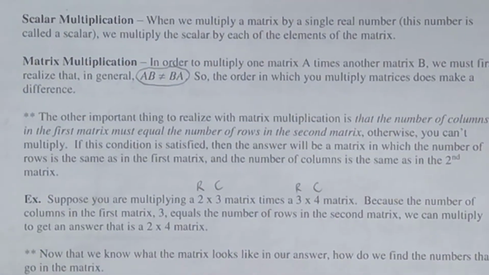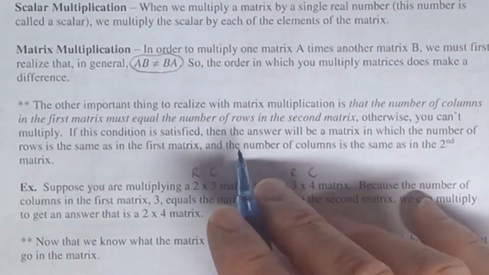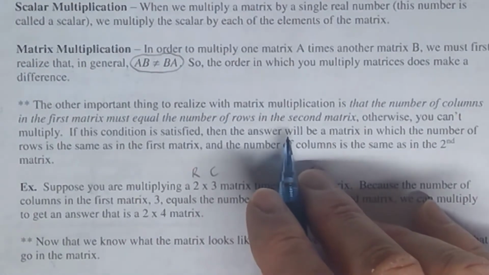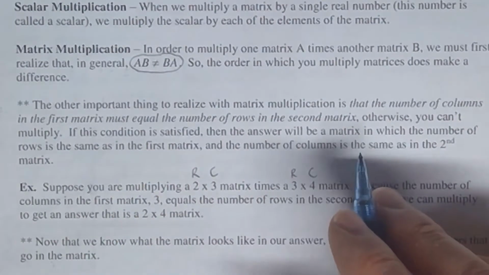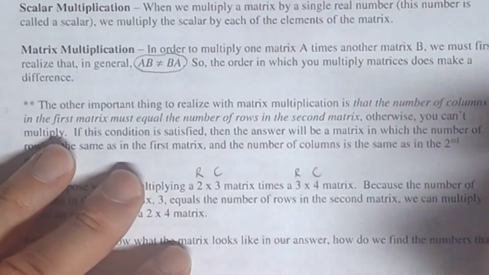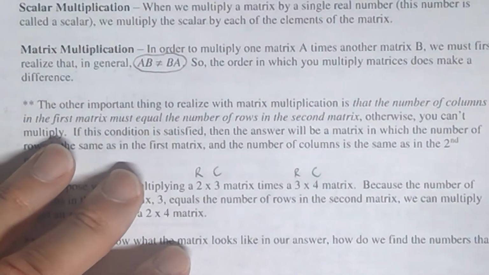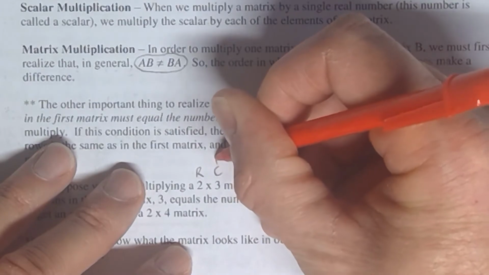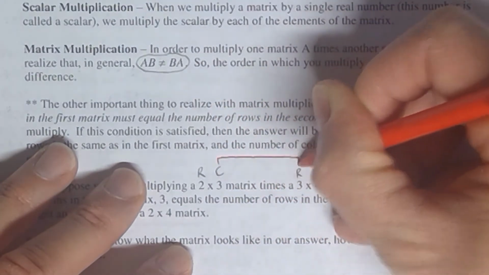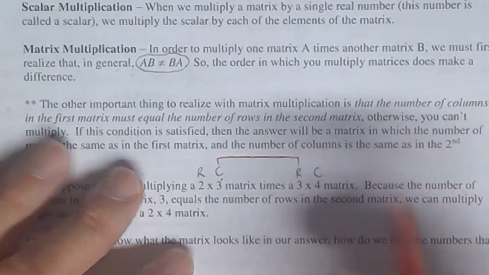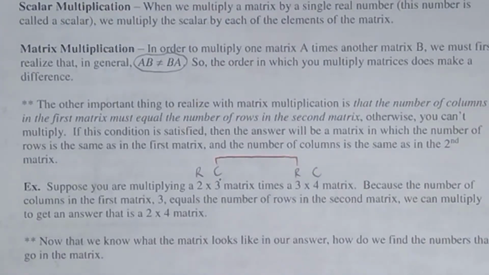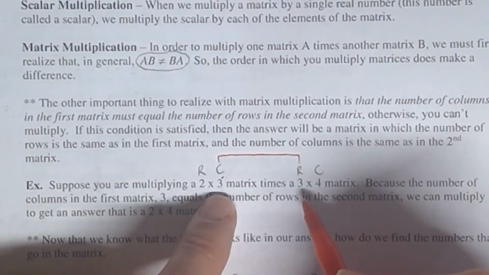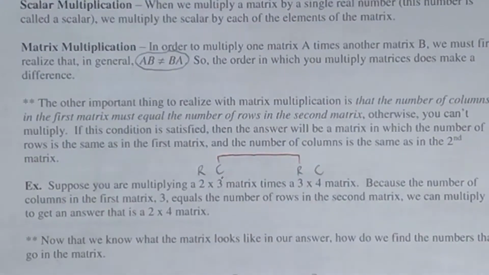Okay? Now, as it says up here, the number of columns in the first matrix must equal the number of rows in the second one. In other words, this number right here must equal this number right here. Columns in the first must equal the rows in the second. Is that true here? Yes, it is. They're both equal to 3. That means we can do it.